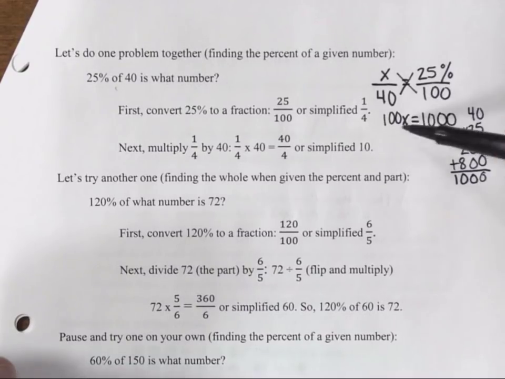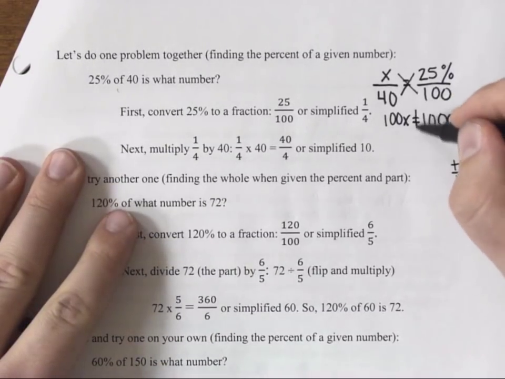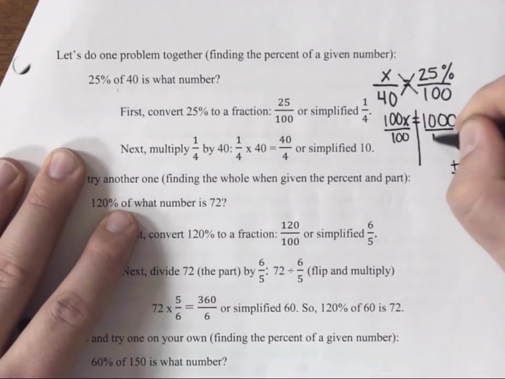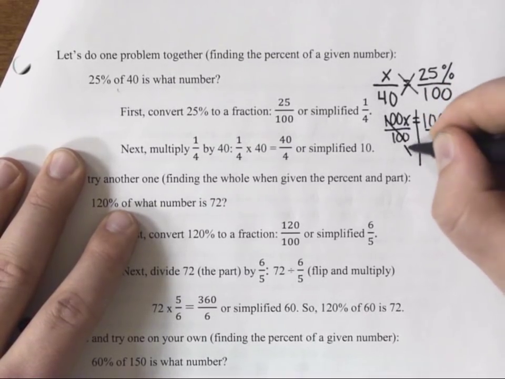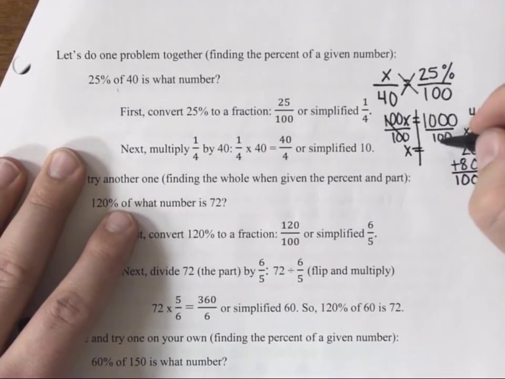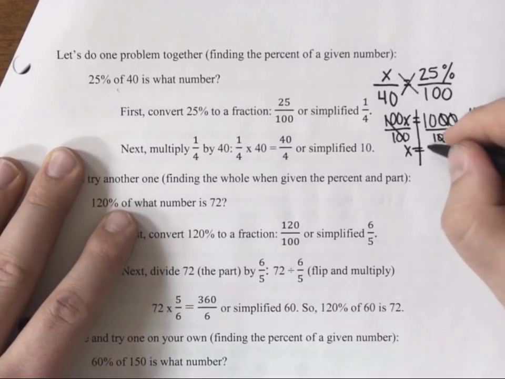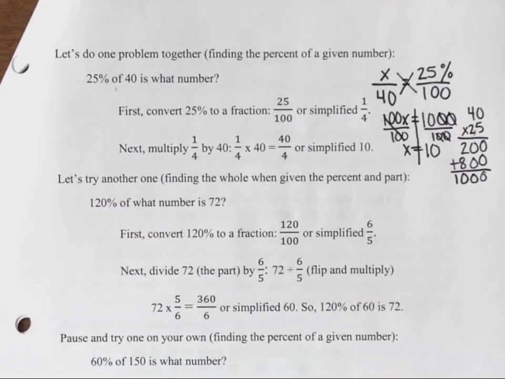Okay, so now we have 100x equals 1,000. Split it down the middle, divide by 100, divide by 100, and our answer is going to be x equals, if we cross off 2 zeros from the bottom and 2 zeros from the top, you're left with 10 over 1, so your answer is 10. Or 1,000 divided by 100 is 10.